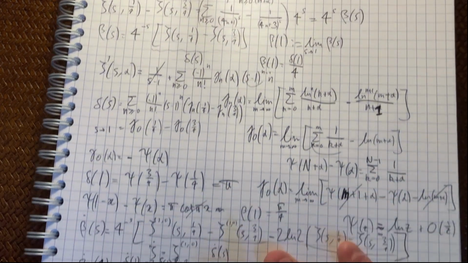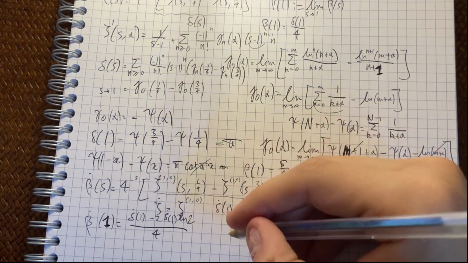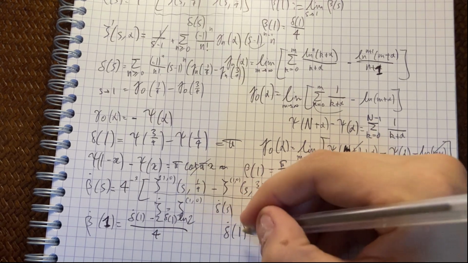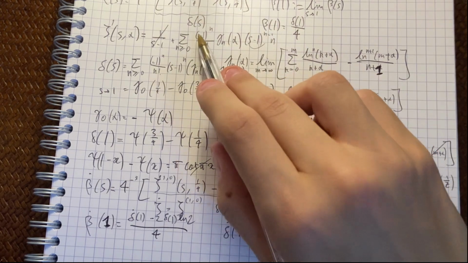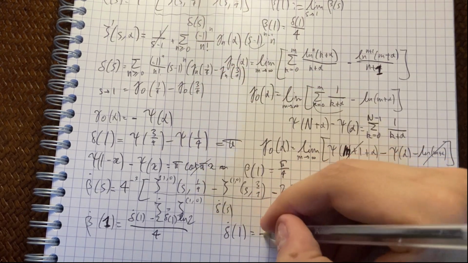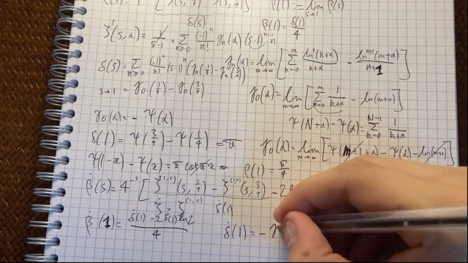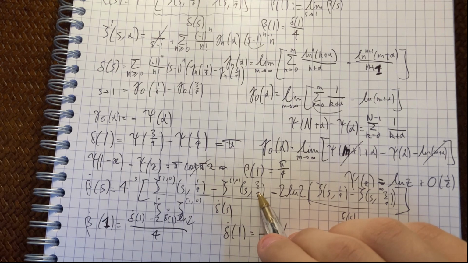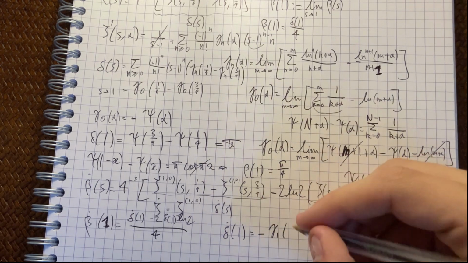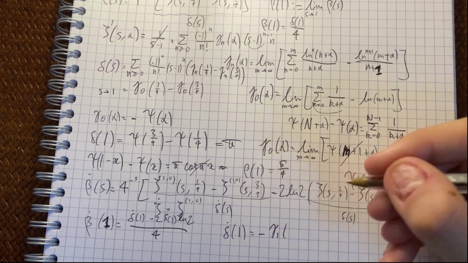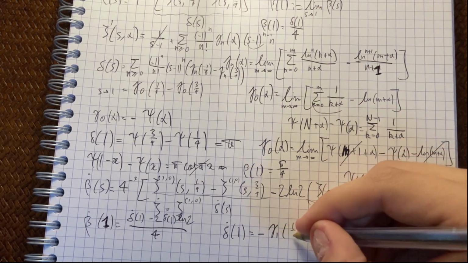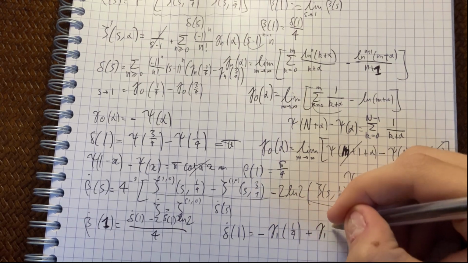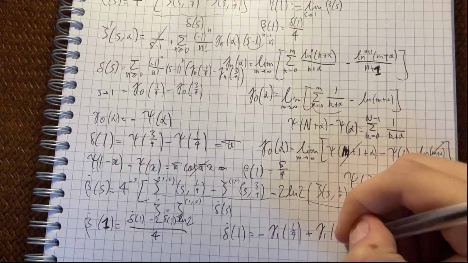So delta dot of 1 is here 1, 1, negative 1, equal to negative gamma 1 of the second argument, so 3/4. Well, now we have the negative here, so 1/4 plus gamma 1 of 3/4.